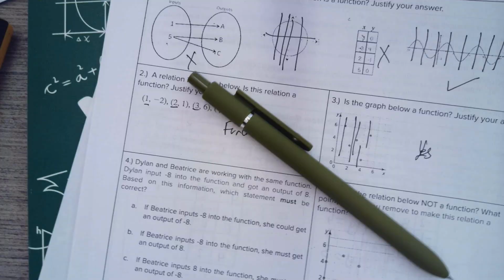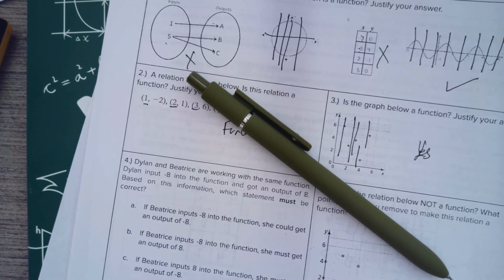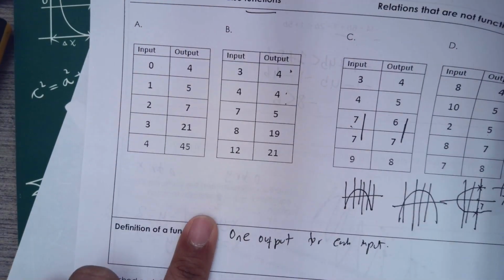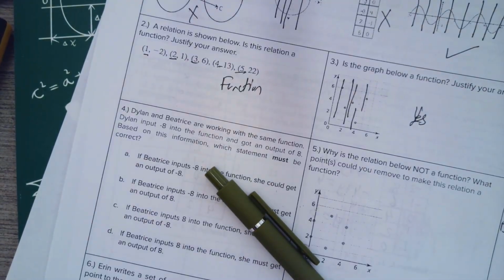Now, it's practice time. You got this. You can turn in your exit ticket, and that will be all. Again, write it down in your notebook as well. If it passes the vertical line test, it's a function. If there's only one output for each input, it's a function. Okay, all right, we got this.